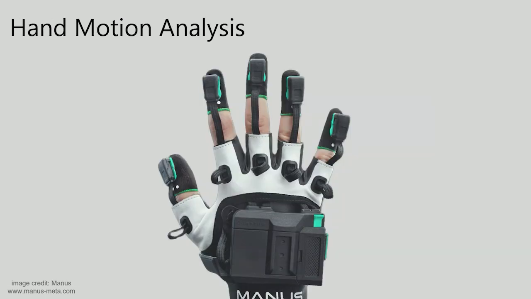We're going to transition to hand motion analysis. I think you were going to do that, but I can do it if needed.